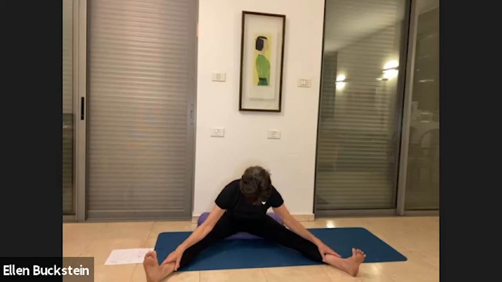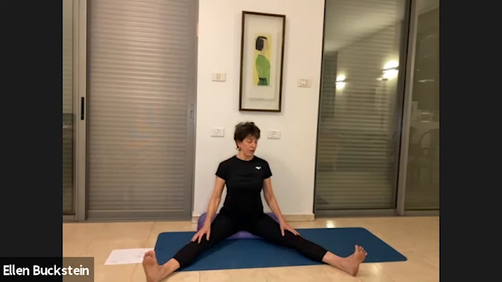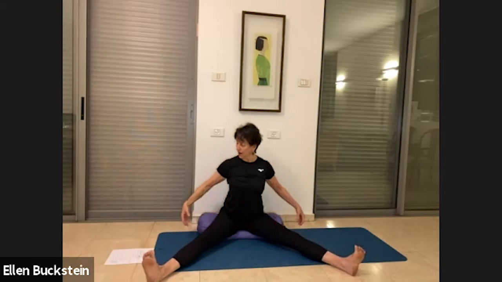It's easiest to breathe there really because that's where the lungs are. So it's easy to focus your attention on the movement in that area. And come back to sitting. Again, relax. Inhale, lengthen the spine, and then we'll do a back bend here.